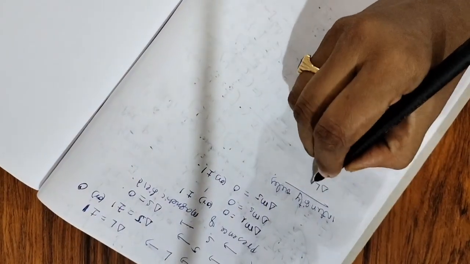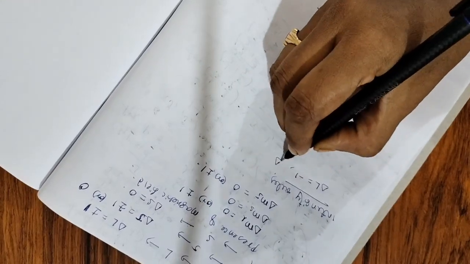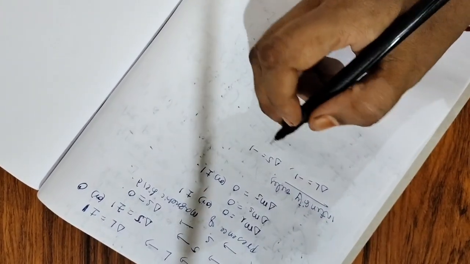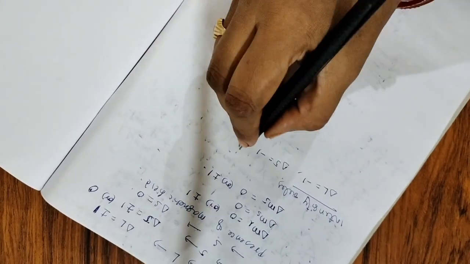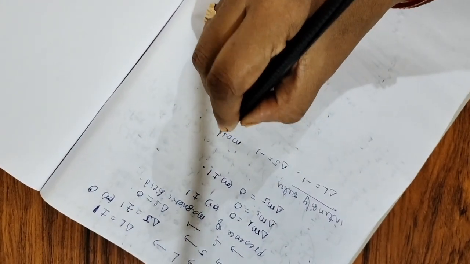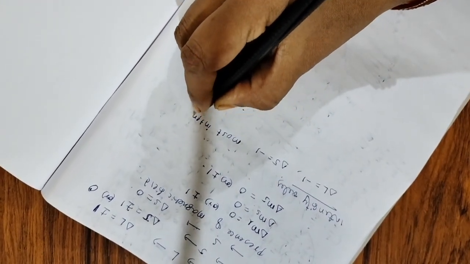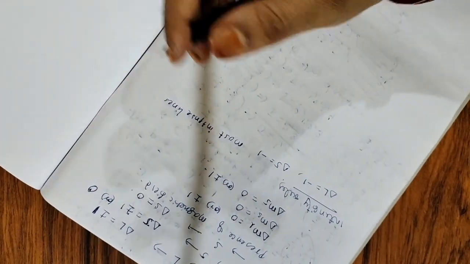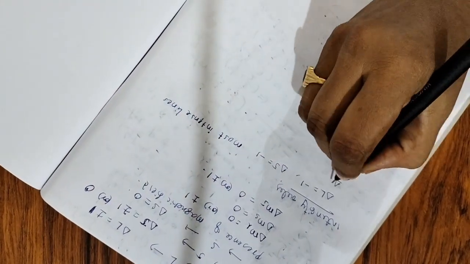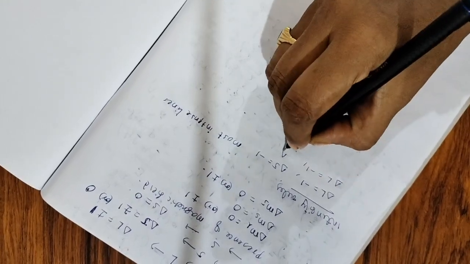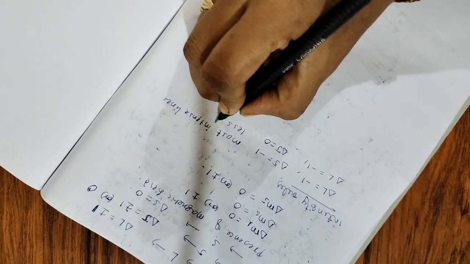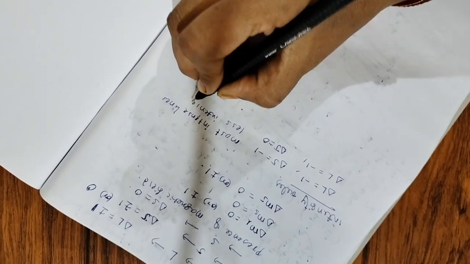For intensity rules, if delta L equal to minus 1 and delta J is equal to minus 1, both of the same sense, then we will get the most intense line, the transition line or spectral line. If delta L is equal to minus 1 and delta J is equal to 0, we will get a less intense spectral line.